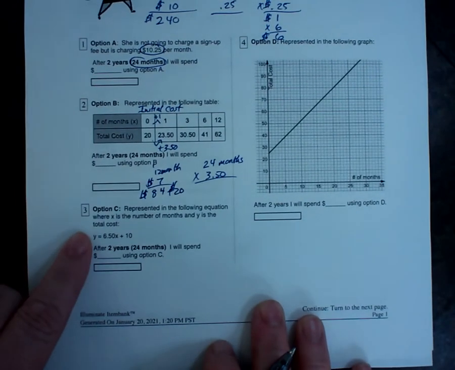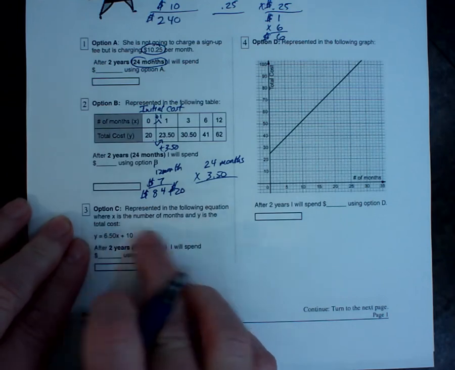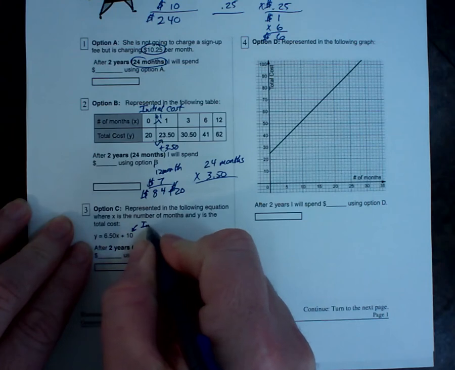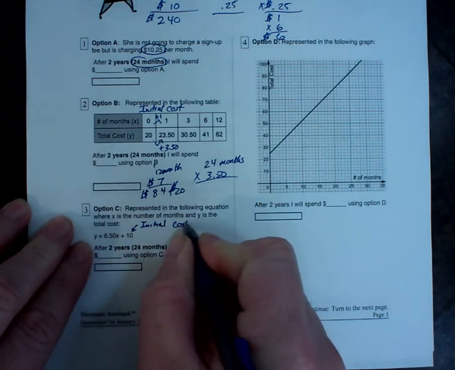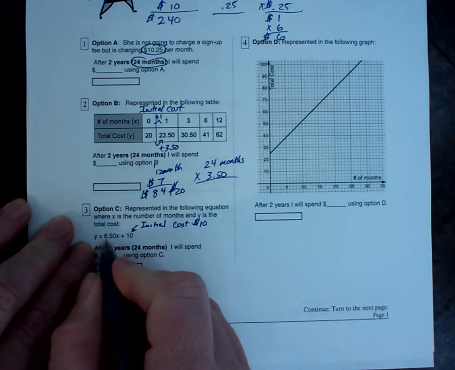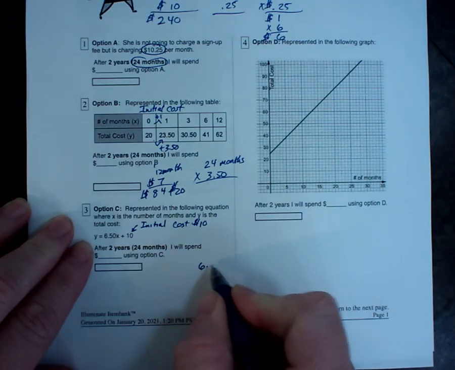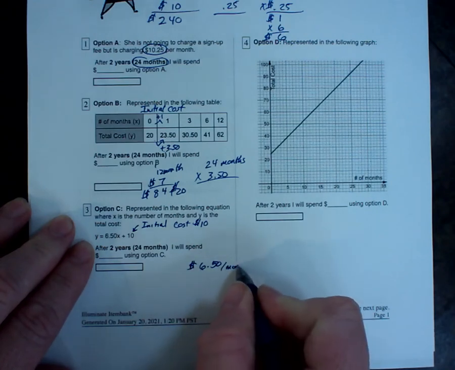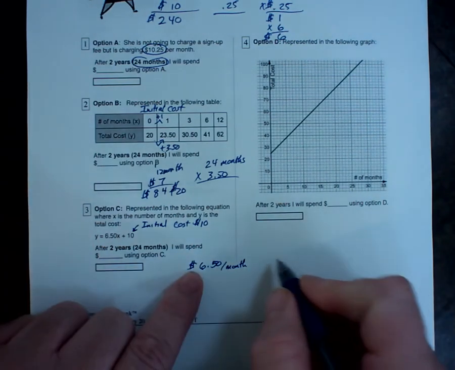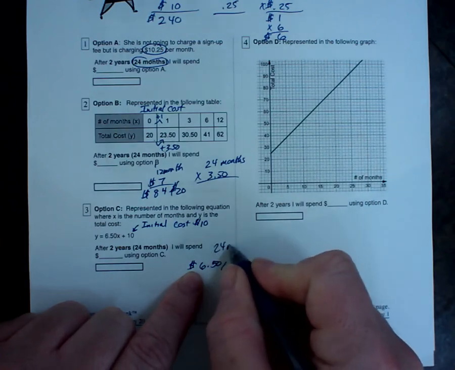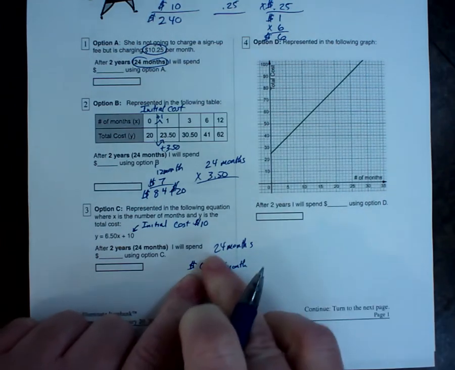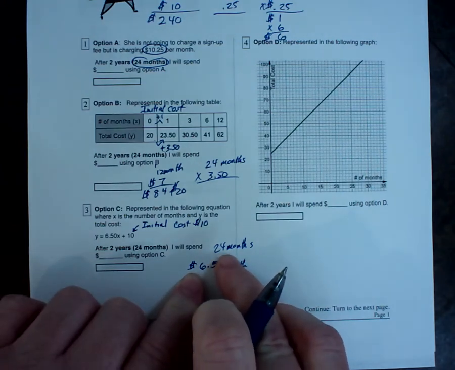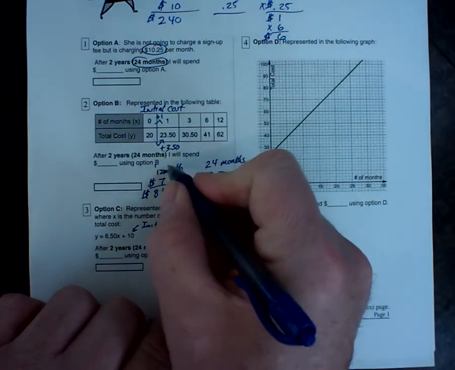Option C, represented in the following equation, where X is the number of months and Y is the total cost. So we have an initial cost here to sign up of $10. It's $6.50 per month. Well, we can already tell that's a lot of money. $6.50 per month. Let's break that up into 24 months. We can work with some easier numbers. We could do $13 every 2 months. We could double it and say, well, this was bi-monthly.